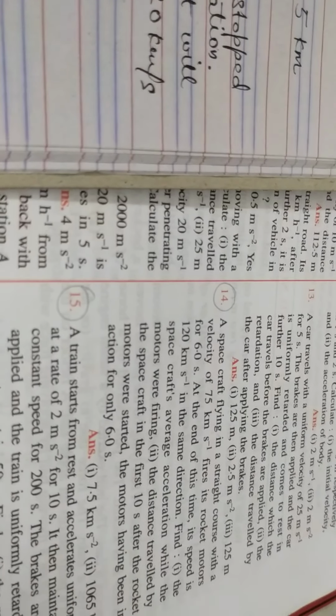Now see question number 15. A train starts from rest and accelerates uniformly. Now see again, starts from rest. This is a big hint. U is equal to 0 and accelerates uniformly at a rate of this much. So acceleration is known. Now for 10 seconds, okay, t is also given. So u is given to you, t is given to you, and a is given to you. It then maintains a constant speed for 200 seconds. See what is happening.